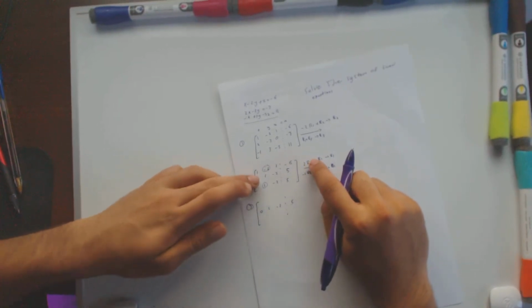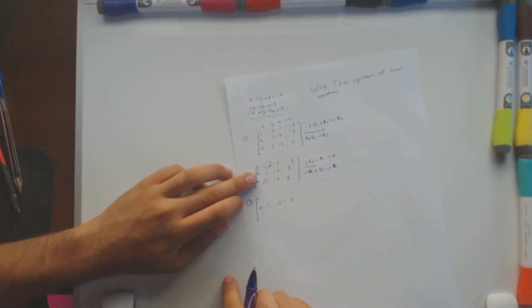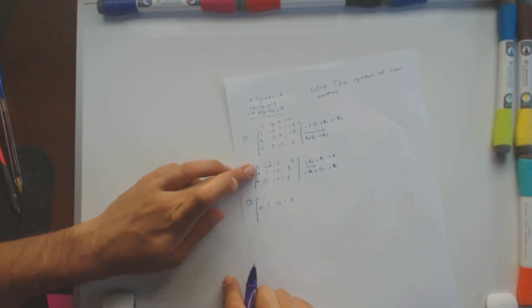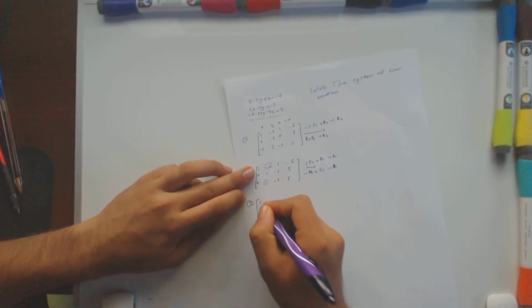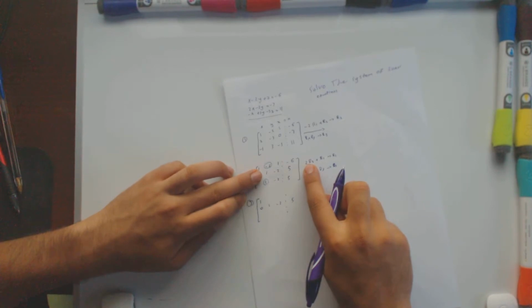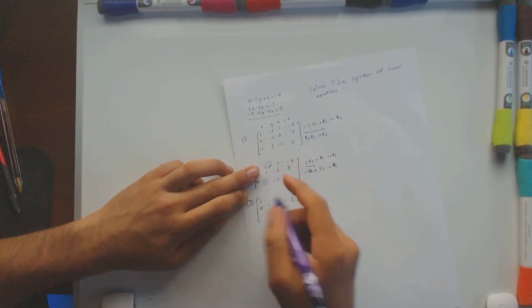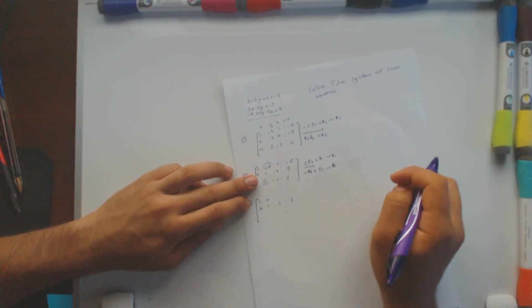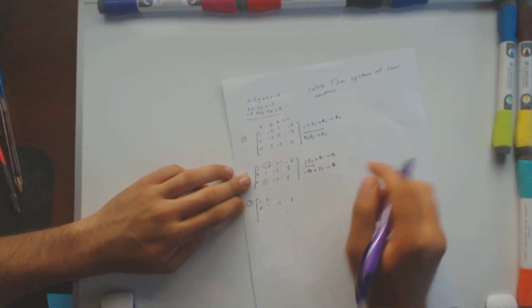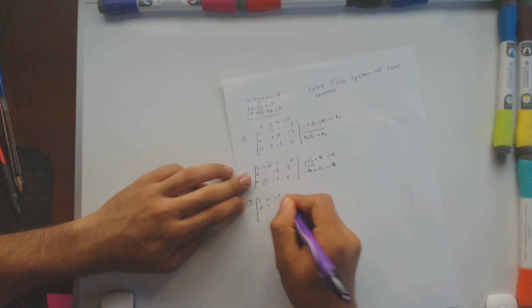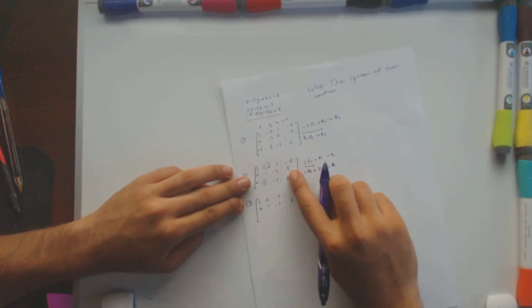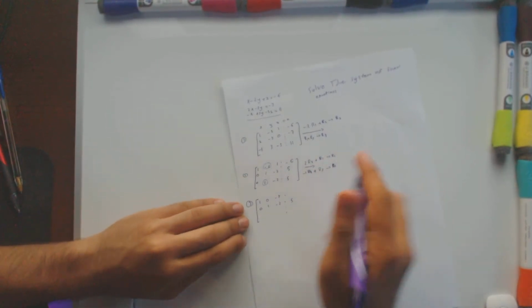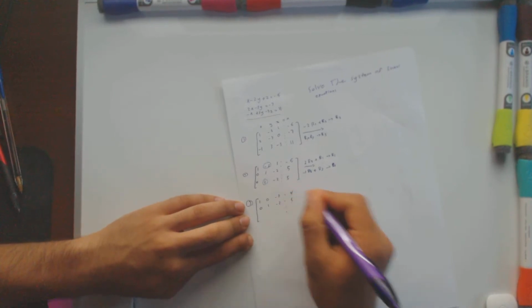So 2 times 0 is 0, plus 1, gives us 1. 2 times 1 is 2, plus -2, which is 0. 2 times -2 is -4, plus 1, will be -3. 2 times 5 is 10, and 10 plus -6 is 4.